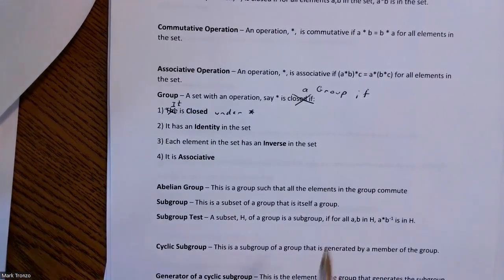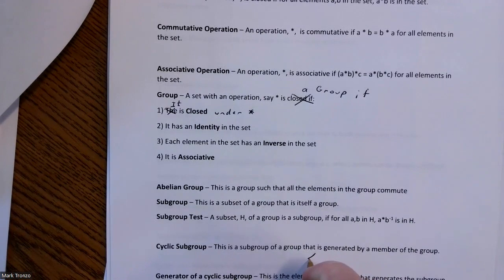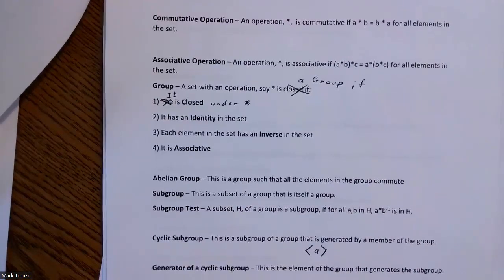Usually we represent it, as I mentioned earlier today, like this. You don't need that symbol. And what's below here is going to be that generator, like in this case, A. This is the element of the group that generates the subgroup. Any question on that page?